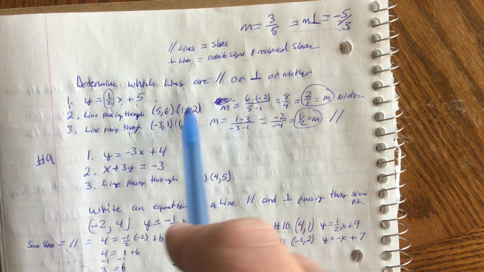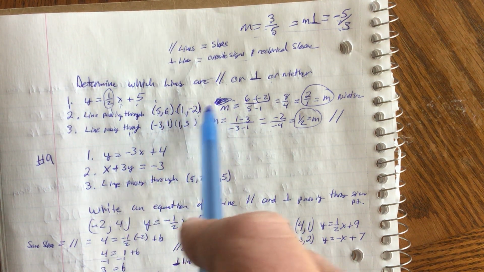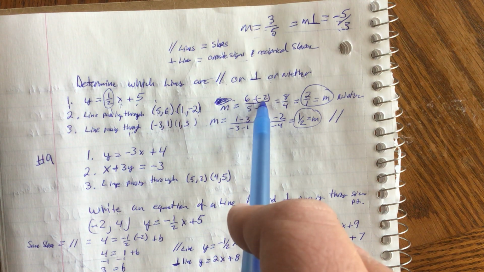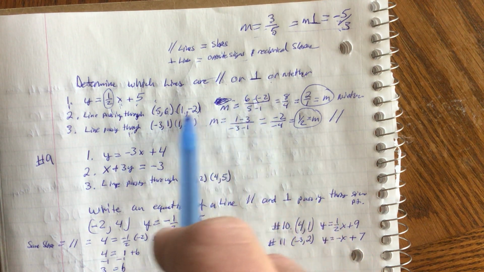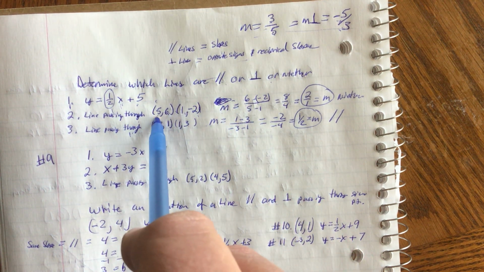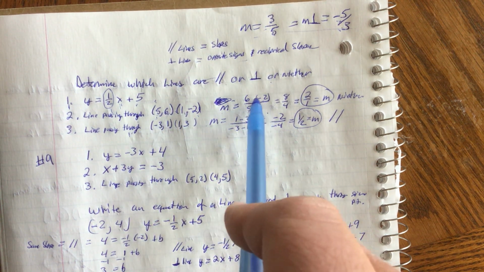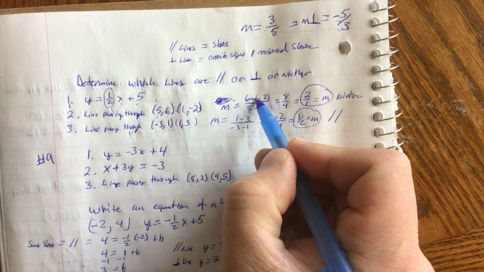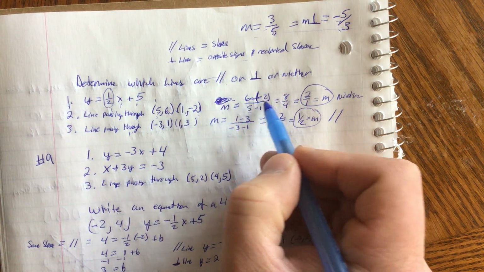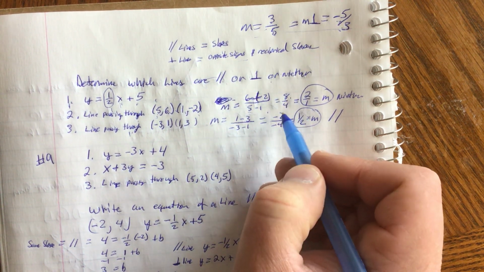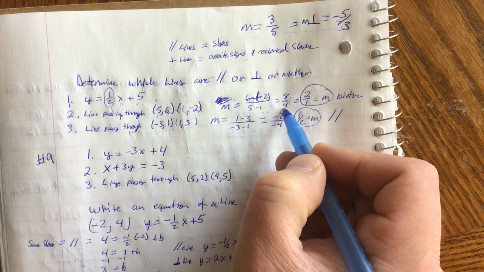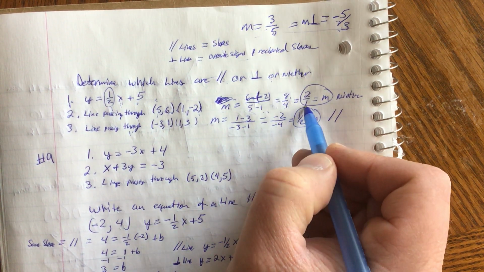So we set up our slope. Again, subtract the y's, put the y's on top: 6 minus -2 over subtracted x's. If I start with 6, I've got to start with 5: 5 minus 1. 6 minus -2, a negative times a negative is a positive, 6 plus 2 is 8. 5 minus 1 is 4. 8 over 4 is 2 over 1.